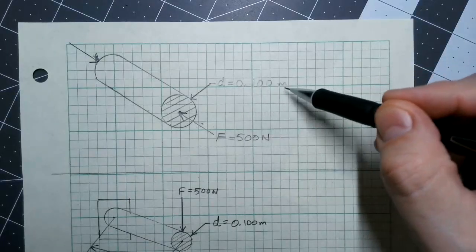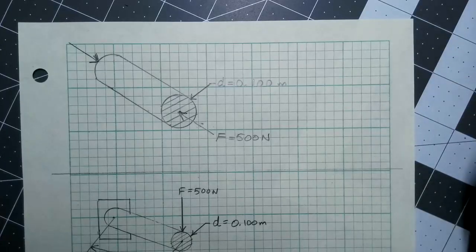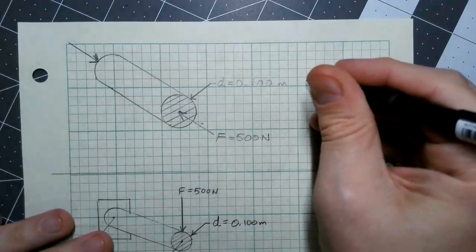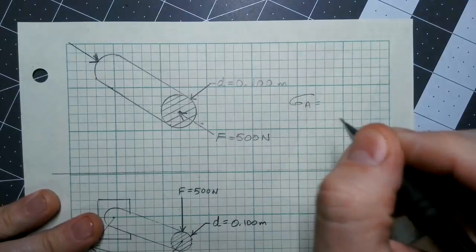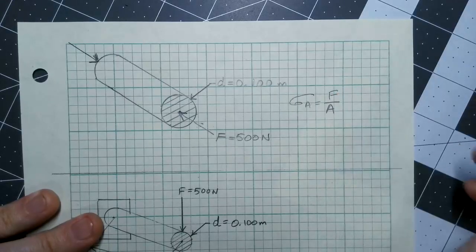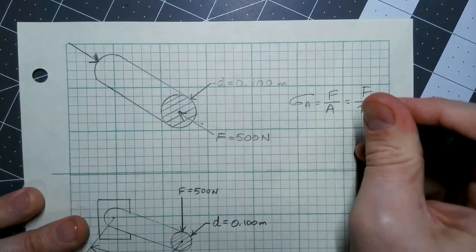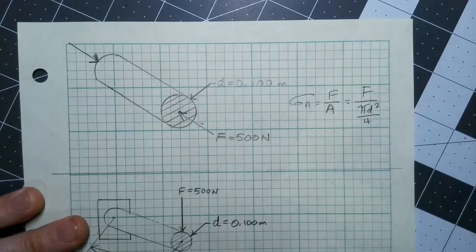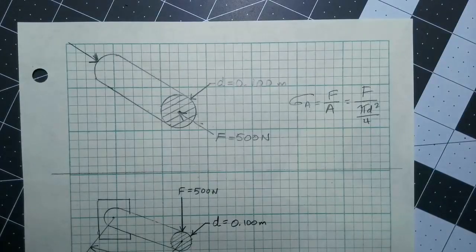And then we have a diameter given at 0.1 meters. So this is direct or normal stress, and this has an equation of sigma A equals F over A, where A is the area, which would be the same as F over pi d squared over 4. There's the formula. Why don't you pause the video now and see if you can solve it, and then restart the video to see if you got the correct answer. I'll give you a moment to pause the video.